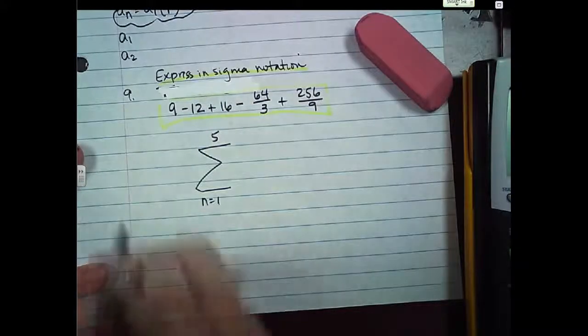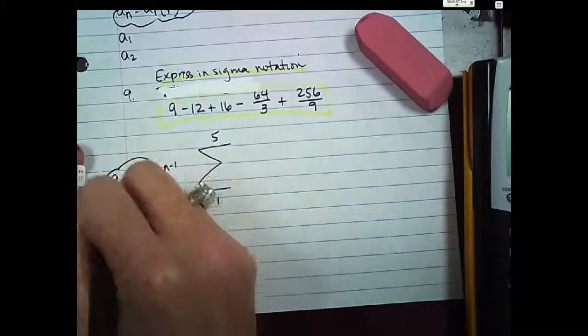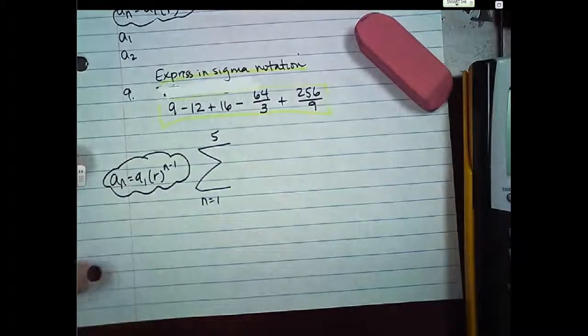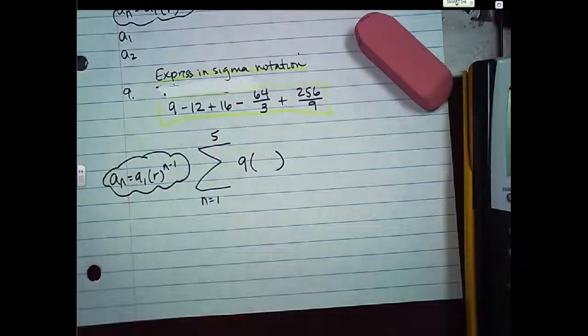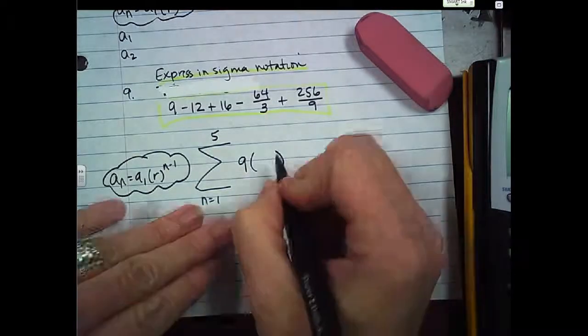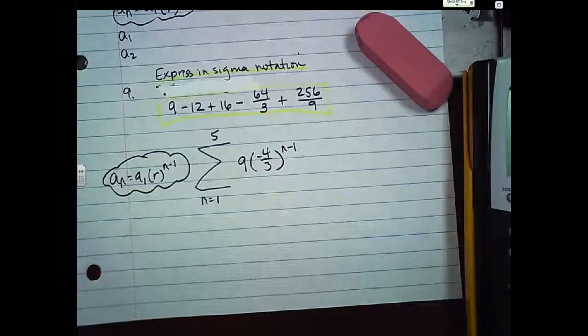I'm going to use this formula to come up with something. My first term is what? 9. My common ratio would be negative 12 divided by 9, so negative 4/3, to the n minus 1. It's that easy. Okay, you should understand what it's asking.